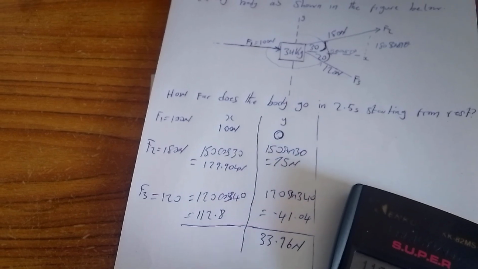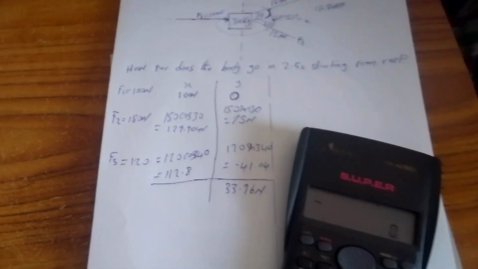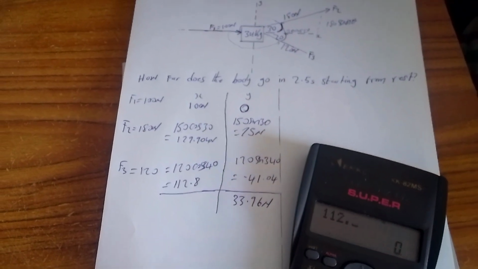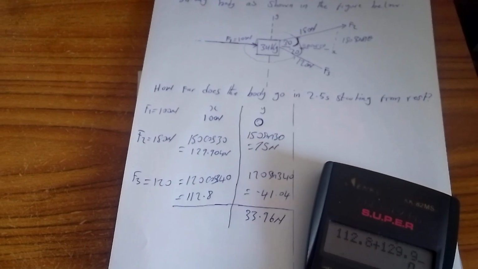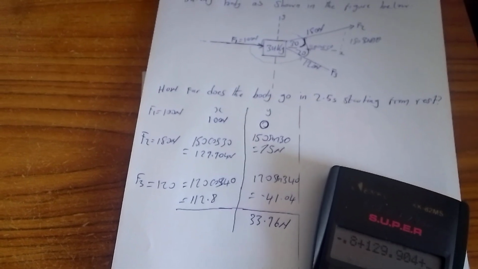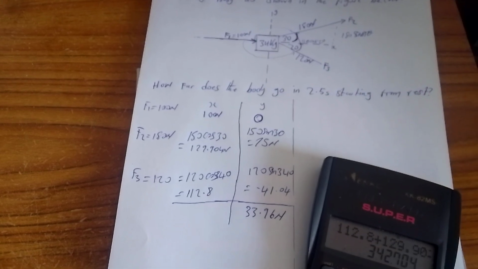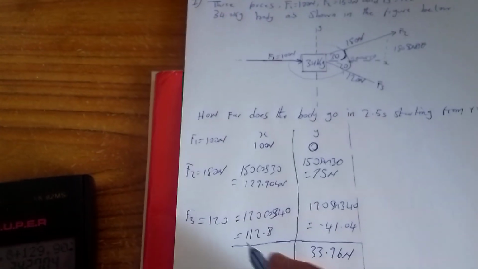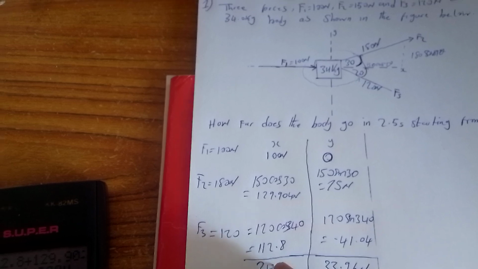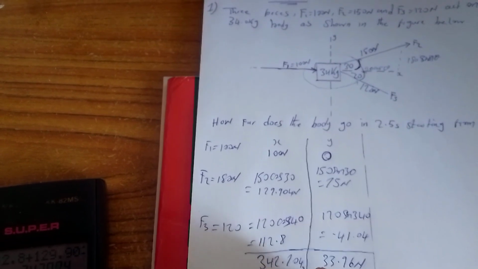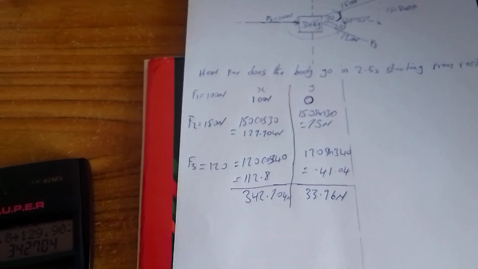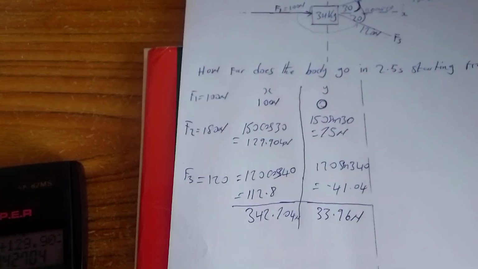Oh, sorry, I think I made a mistake. 112.8 plus 129.904 plus 100 should give us 342.704 newtons.